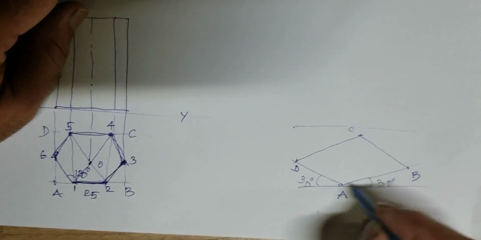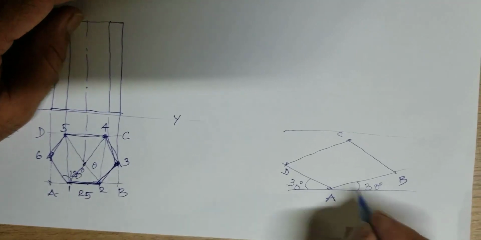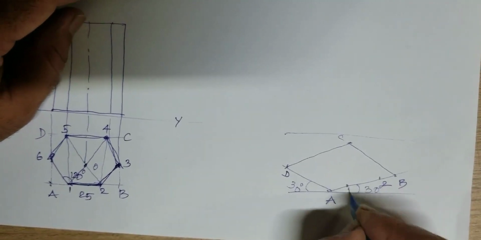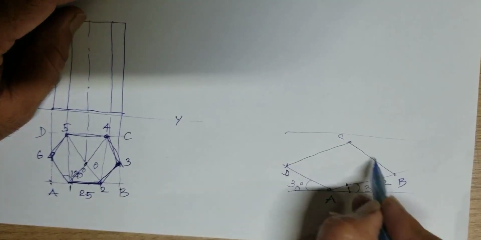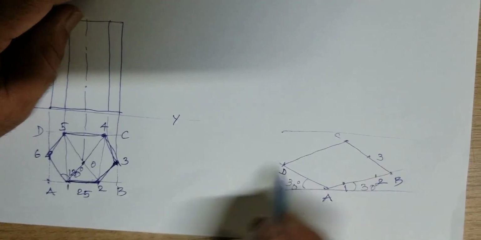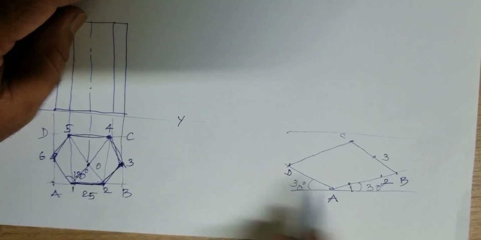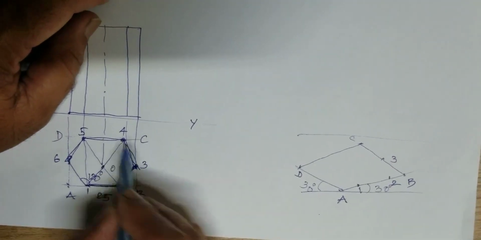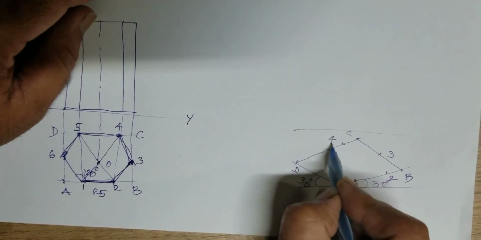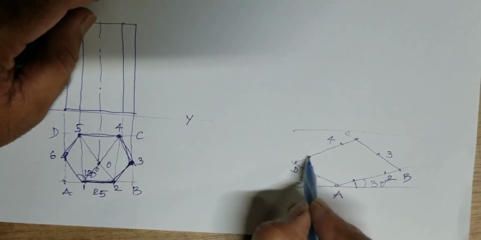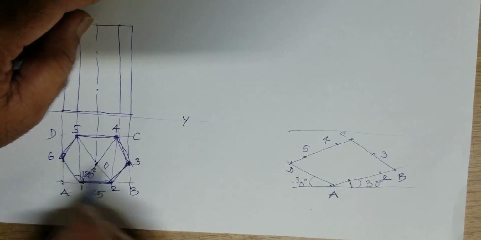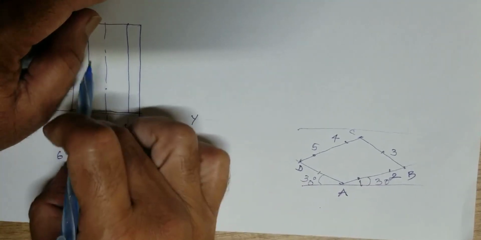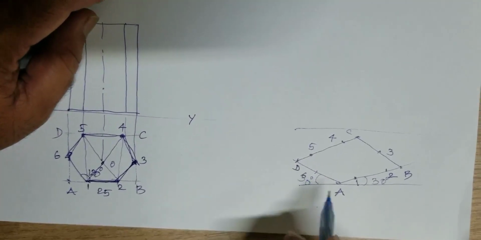Now, 1 and 2 I am keeping over here. You measure the distance A to 1, you put the point. B to 2, put the point. This is 2, this is 1. And B to 3, B to 3 here. Then this is 3. Then C to 4 keep here. Then D to 5 keep here. Then 6, you keep the 6 here. It is in D to A. You measure the distance D to 6, put the point 6.